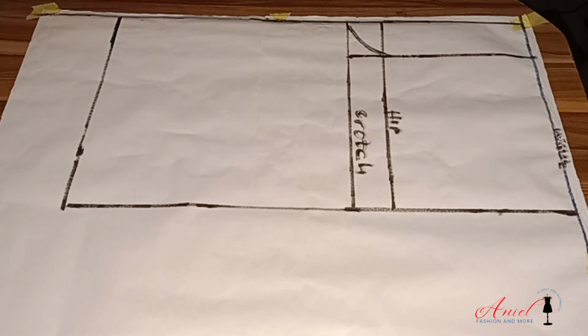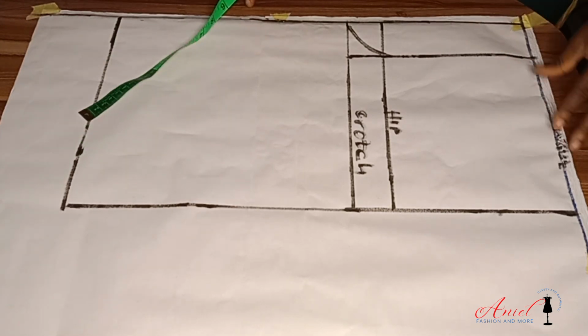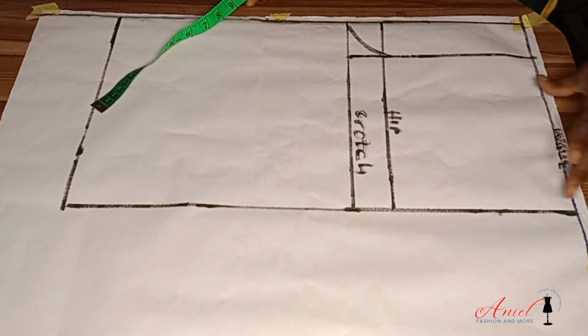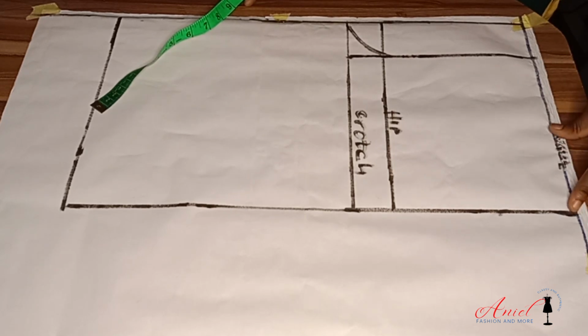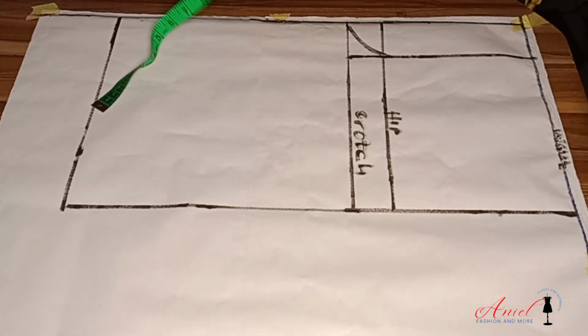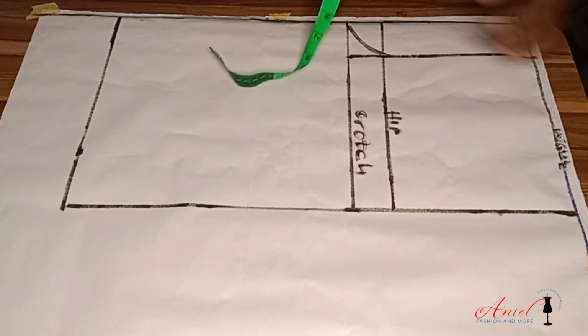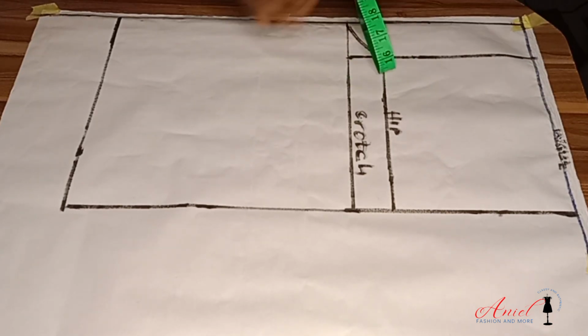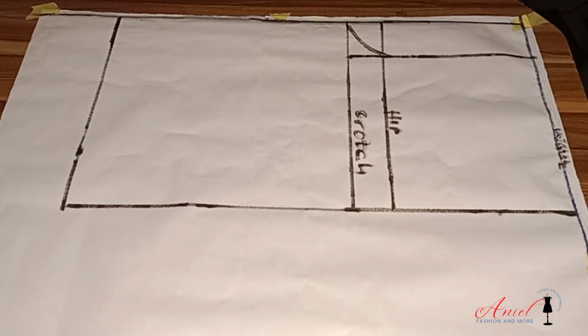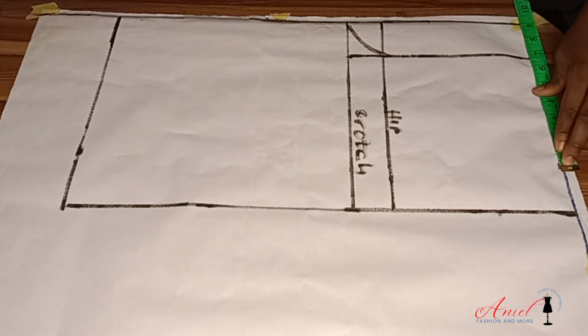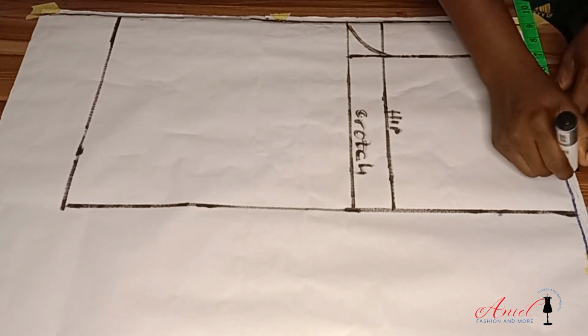Now, this next part is really optional. This pattern is majorly for a short with elastic rubber at the waist area. But if you are drafting a short that is not going to be with elastic, that is going to be with zipper, there are some that are even dartless too.